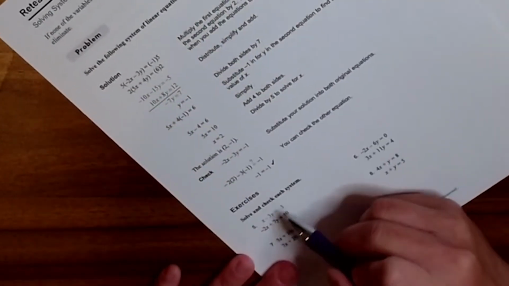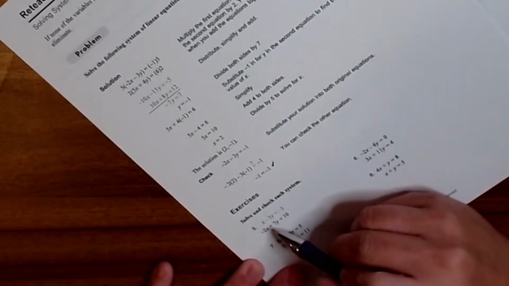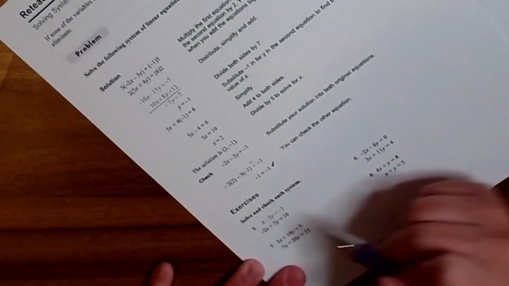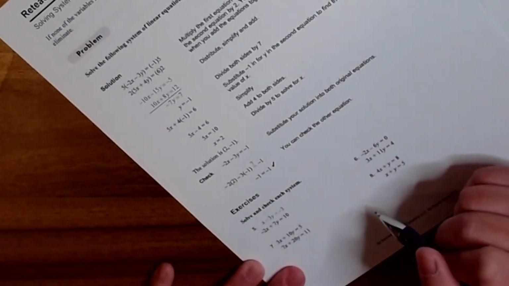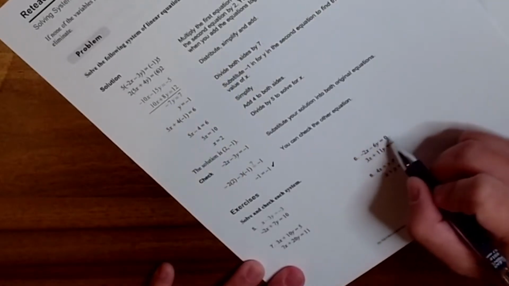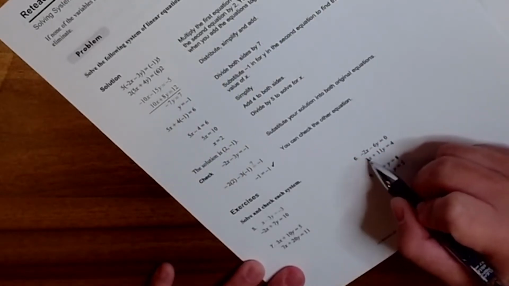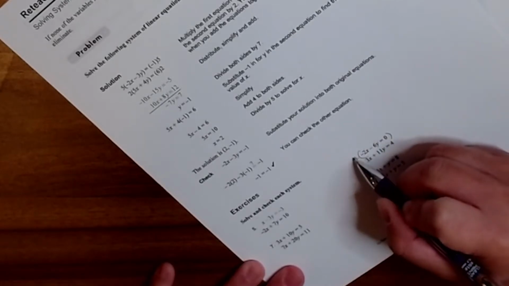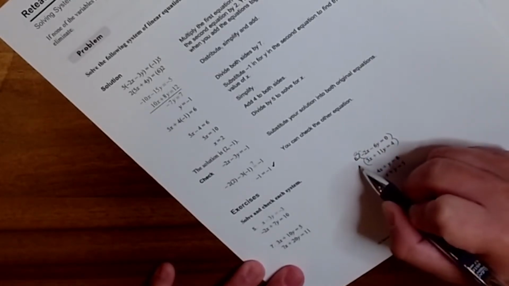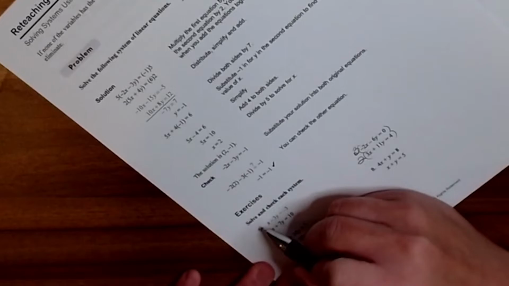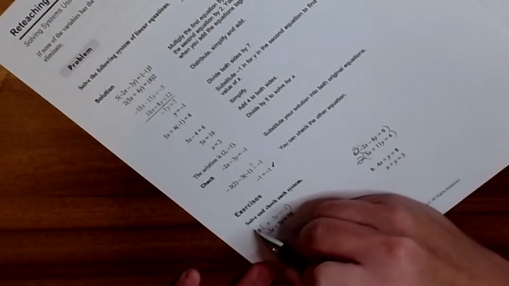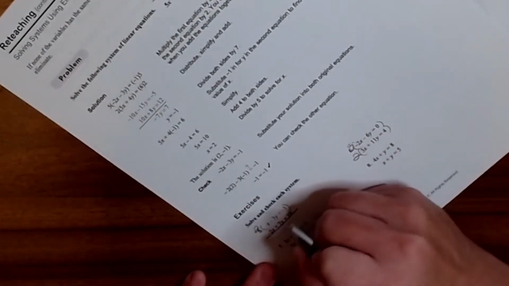Again, here, elimination can get a little tricky. I can multiply one of the equations by something, or I might have to multiply both equations by something. Like if I was here, to cancel out the x's, I'd have to multiply everybody by a 3 in the top and a 2 in the bottom. Here, I can just multiply everybody by 2 in the top, and I would get my x's to cancel out.